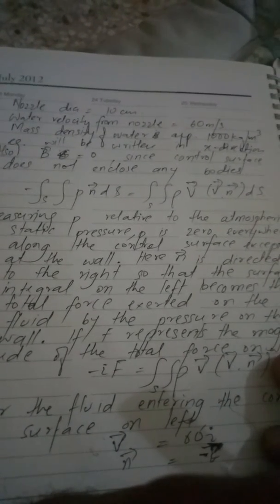So we have derived this from the diameter and the velocity, and also the mass density of water, which is approximately 1000 kilograms per cubic meter. You just put in the values, measuring P relative to the atmospheric static pressure. P is 0 everywhere along the control surface except at the wall. Here N is directed to the right, so that the surface integral on the left becomes the total force exerted on the fluid by the pressure on the wall. If F represents the magnitude of the total force on the wall, this is known as this.